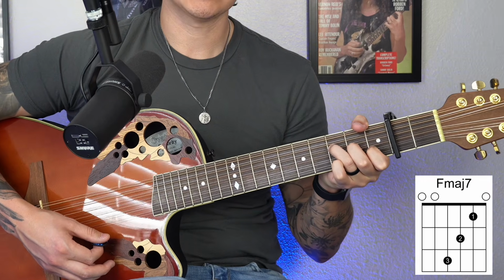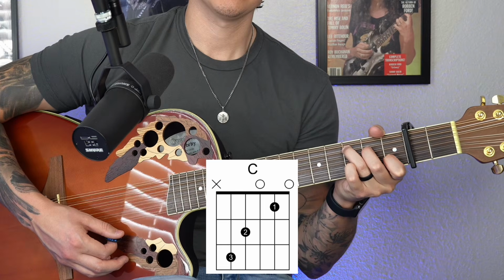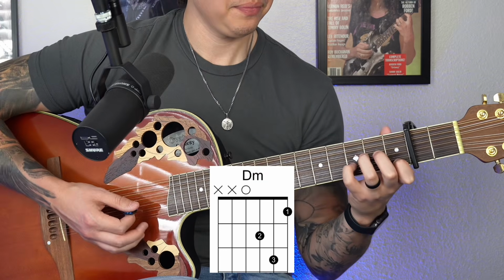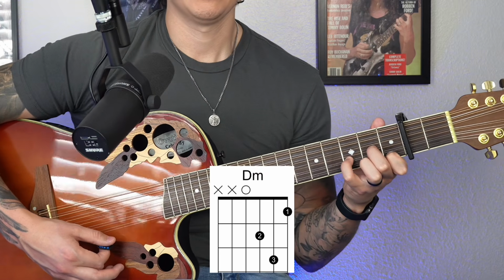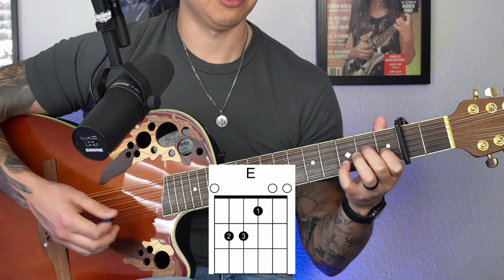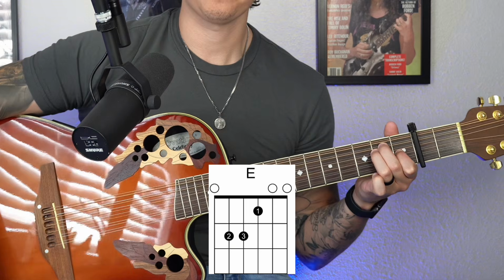Then next up we've got C. Make sure when we switch between F to C, if you're using the small F, keep that first finger down. It's really helpful. Then we've got D minor and E major again to finalize the chord progression.